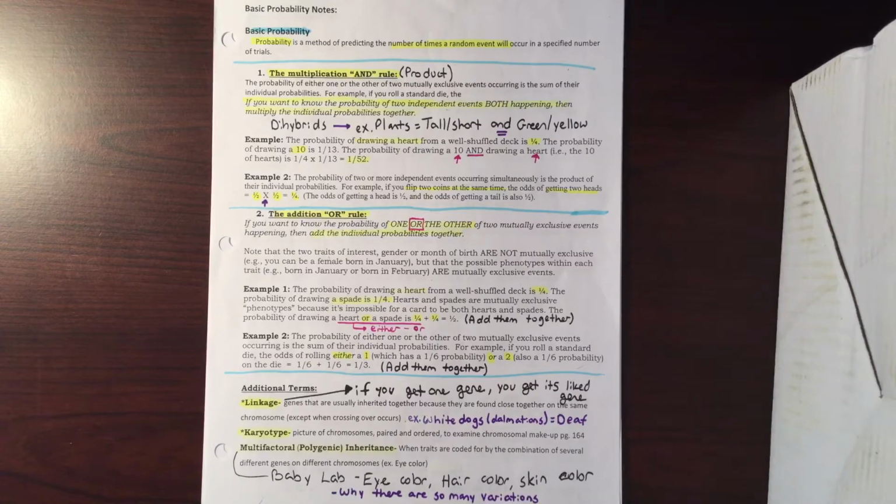So if I think about the probability of drawing a 10 and a heart, that card needs to have both of them on there. It has to be a 10 and a heart. That's where we're going to use that multiplication rule. We just said, looking for that heart, it's going to be 1 out of 4. Since it is an "and" problem, we want to go through and multiply it.